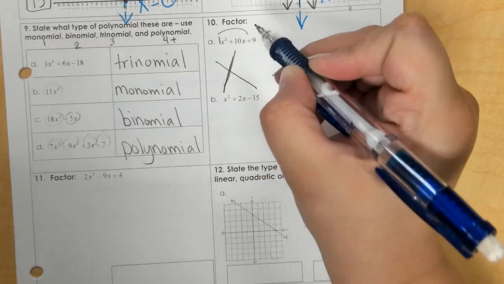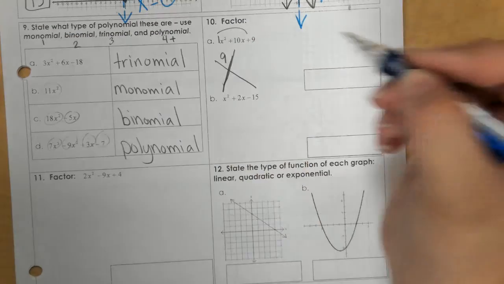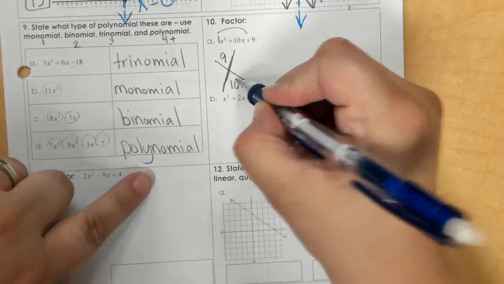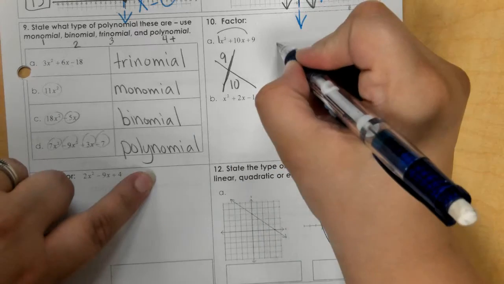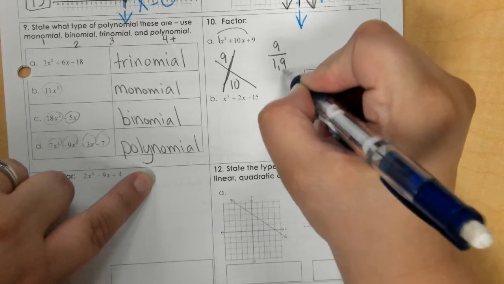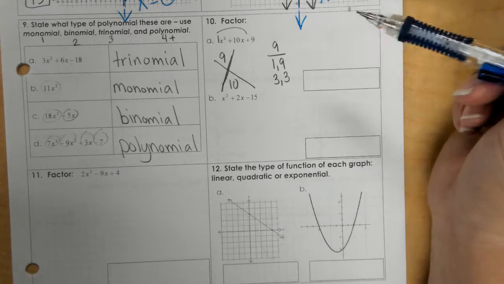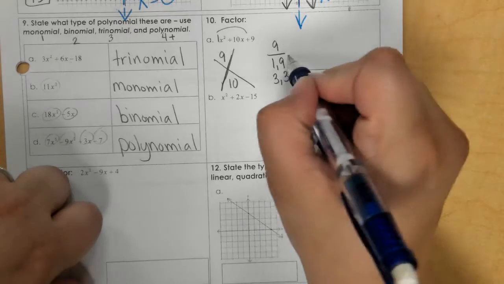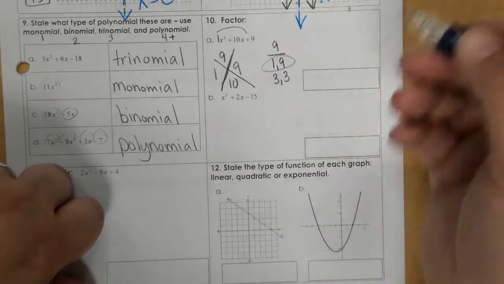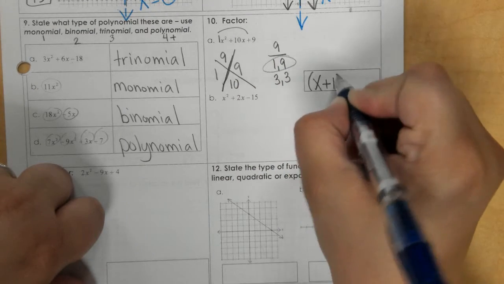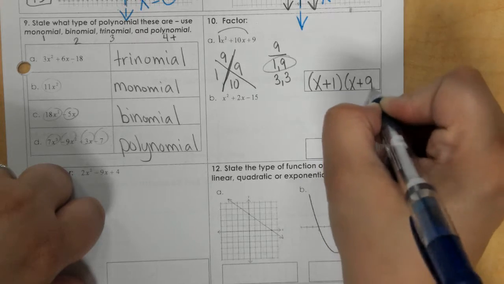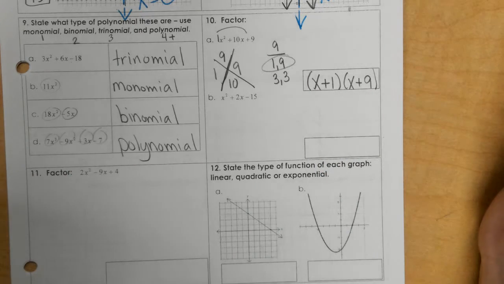1 times 9 is 9. 10 goes to the bottom. The factors of 9 are 1 and 9, 3 and 3. So which one of these can make 10? 1 and 9. So I would have x plus 1 and x plus 9.